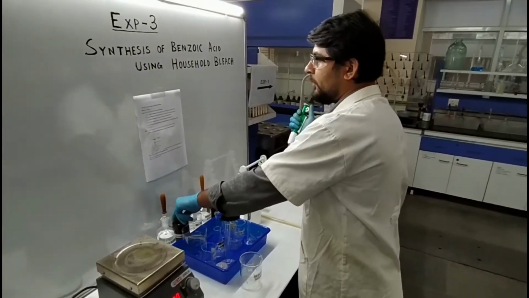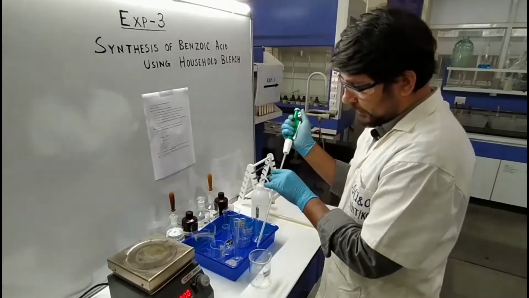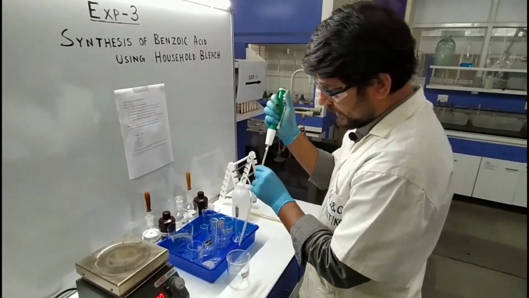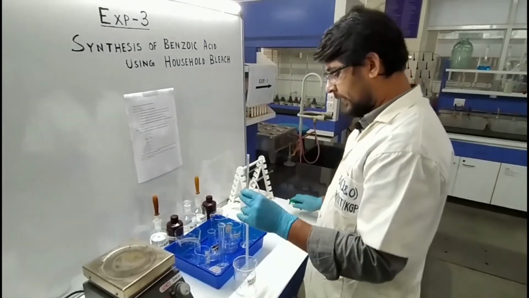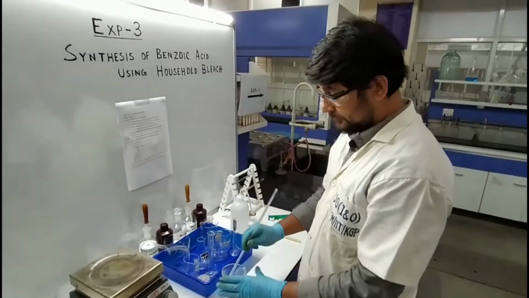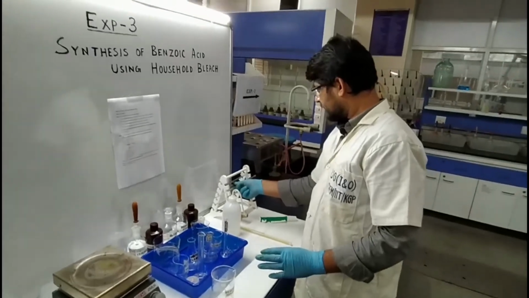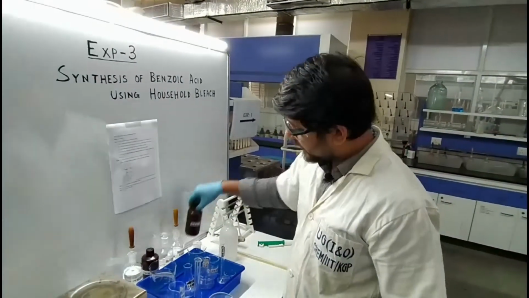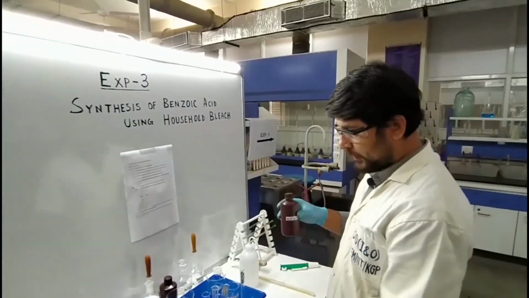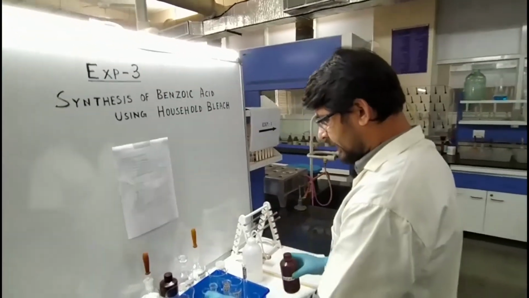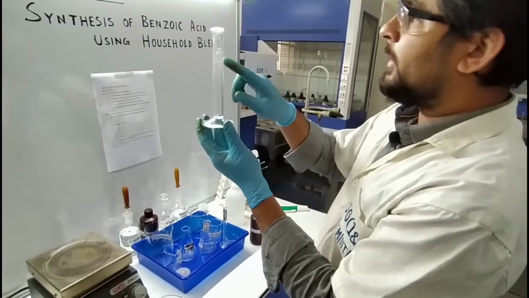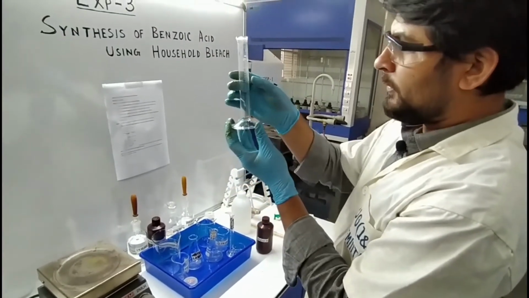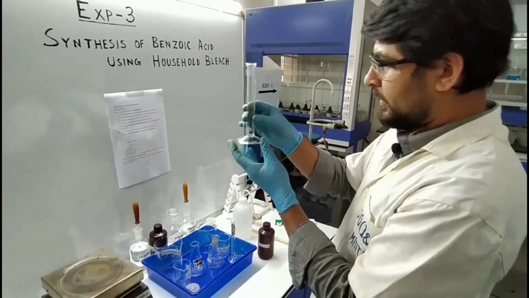Then after that, what do we have to add? 24 ml household bleach. This household bleach is NaOCl. This is the bleach, NaOCl, and you can measure it using this measuring cylinder, which can measure 25 ml. How much is required? 24 ml. So we have to take up to this.